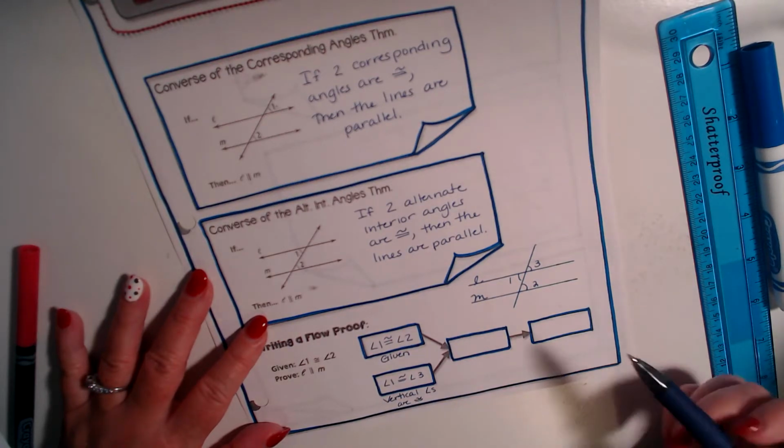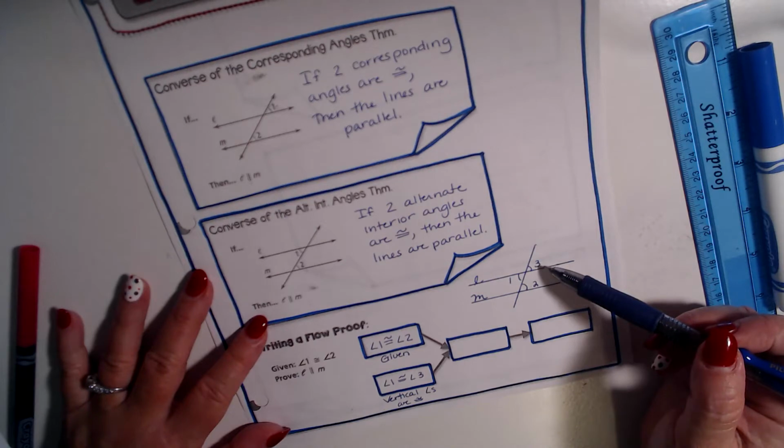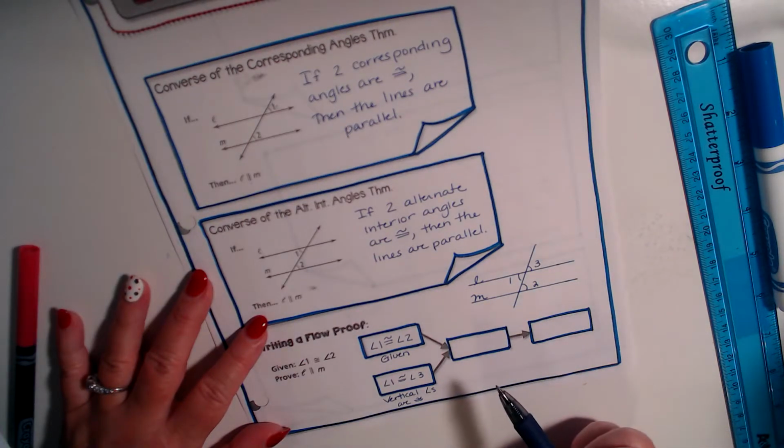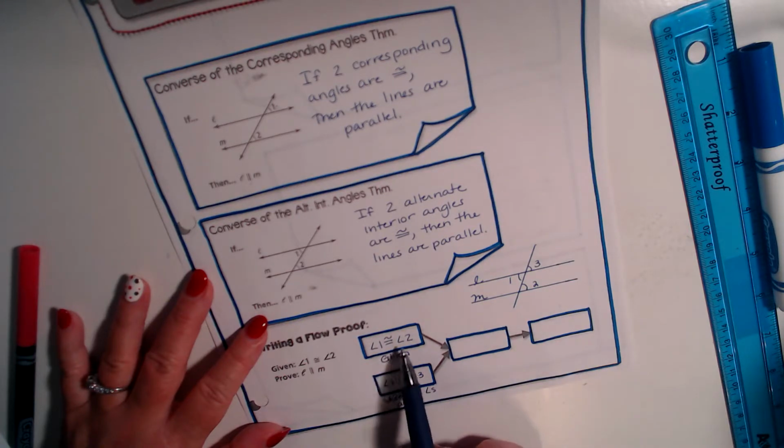Okay, now we are showing that angle 3 and angle 2 are congruent. So looking back at what we already have, we have angle 2 congruent to angle 1 and angle 3 congruent to angle 1.